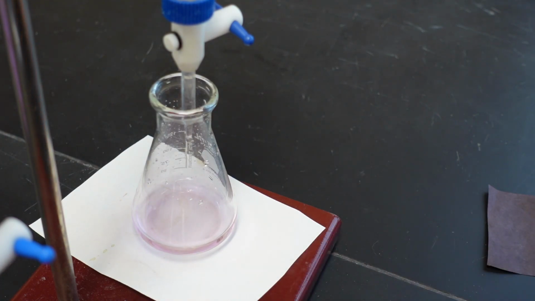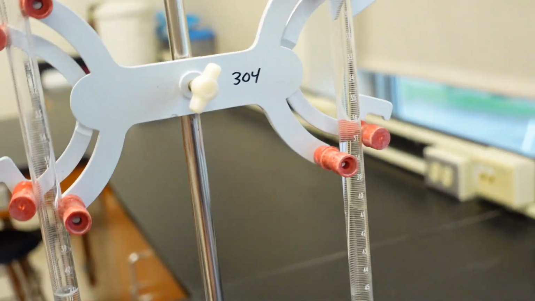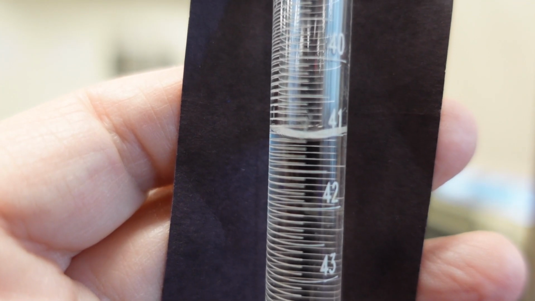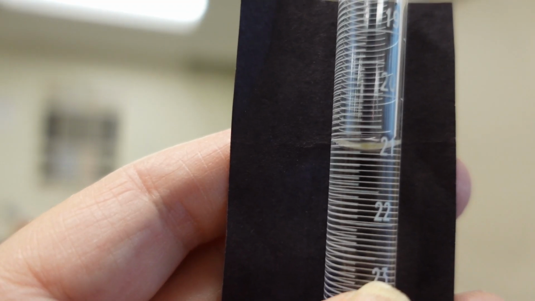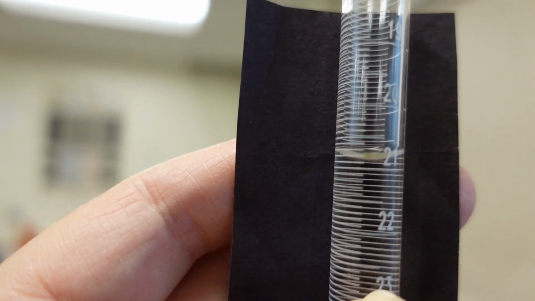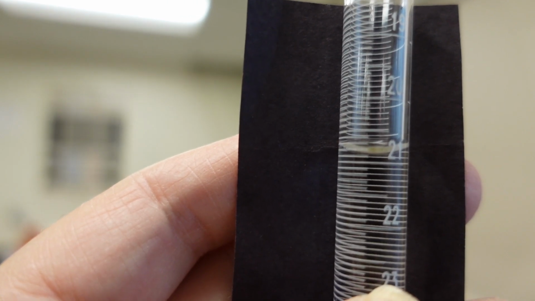The final titration. Let's get our volumes. Final volume of the acid. Final volume of the base.